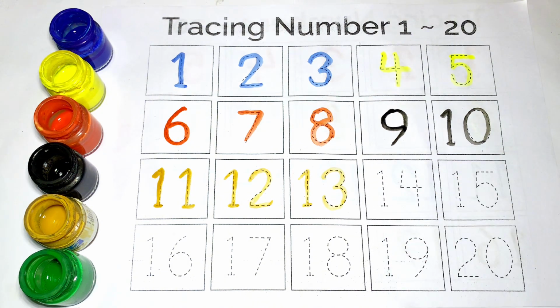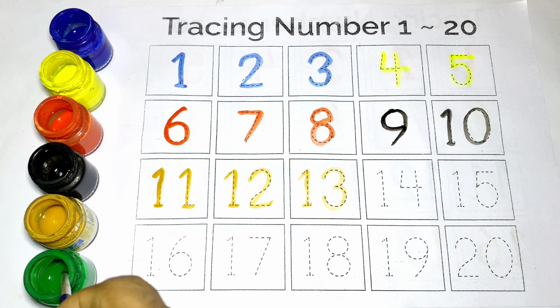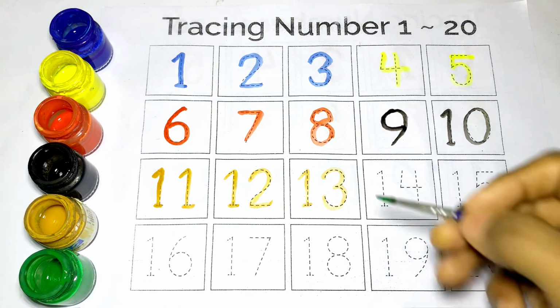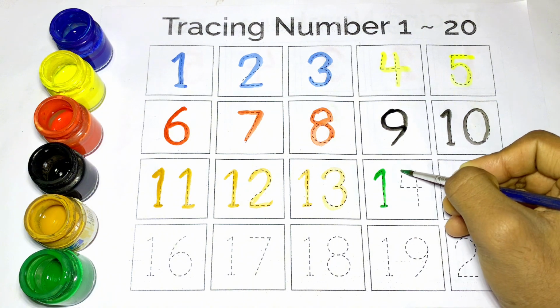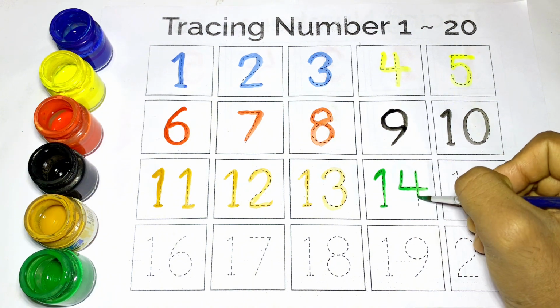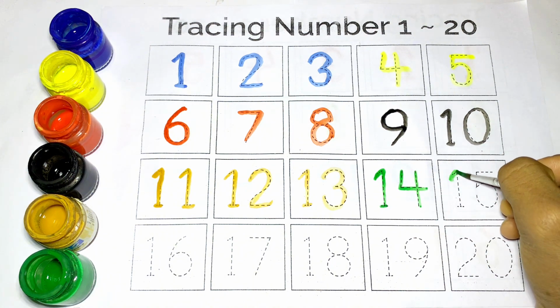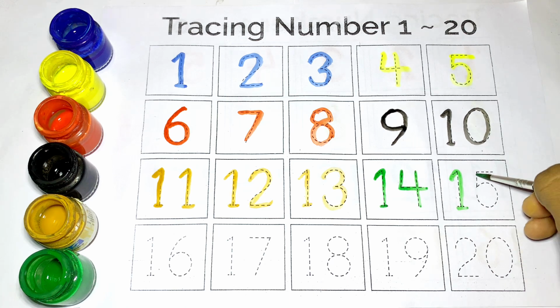Kids, now draw 14, the numbers of 14, and use green color. 15, the numbers of 15, and again use green color.